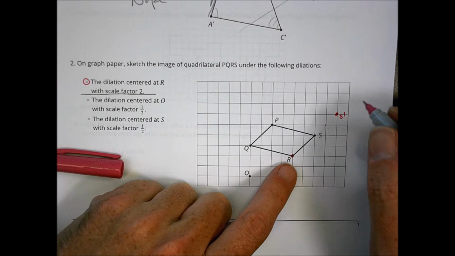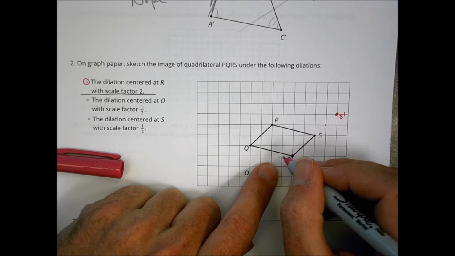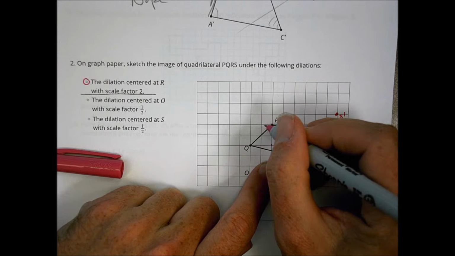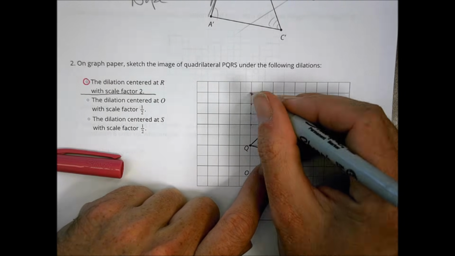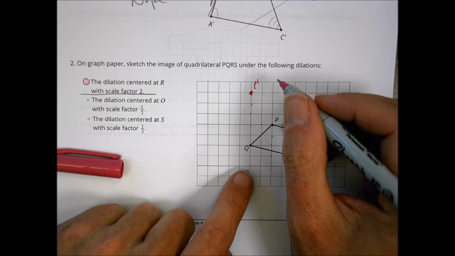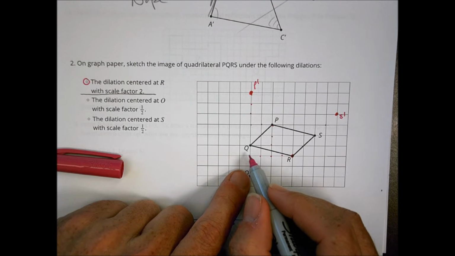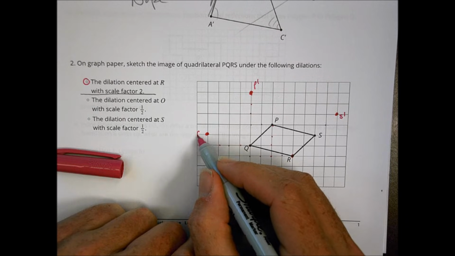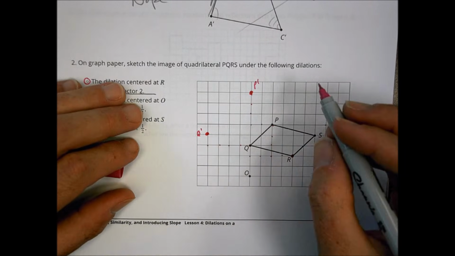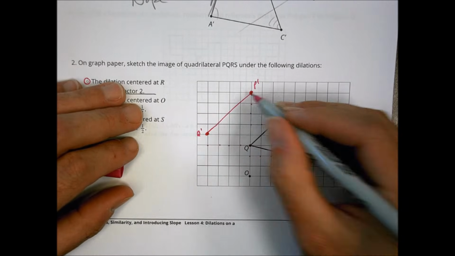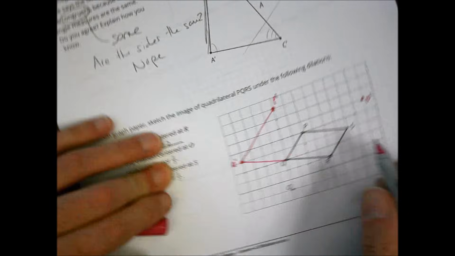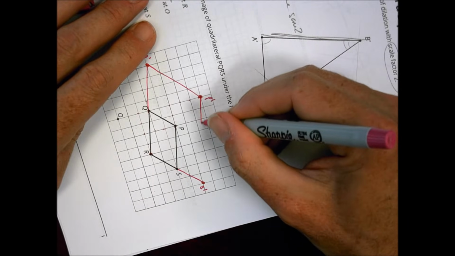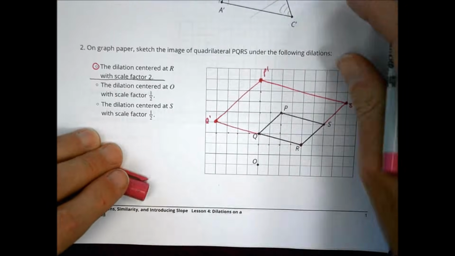Okay. P is currently at 1, 2 over, and then 1, 2, 3 up. So we'll do that again: 1, 2 over, 1, 2, 3 up. So that's where my P prime is going to be. And Q is at 1, 2, 3, 4 over, 1 up. We'll do it again: 1, 2, 3, 4 over, and 1 up. And that's where Q prime is going to be. And so when I connect the dots there, we have a line here. This line continues along that line. This line also continues along that line. And then this one's a new line connecting here to here. So that's our first one and what it should look like.